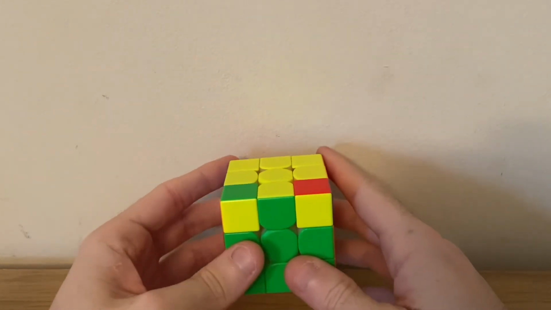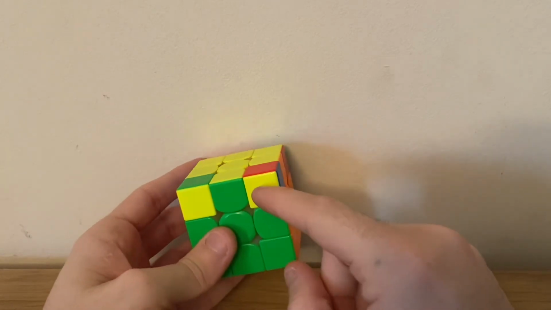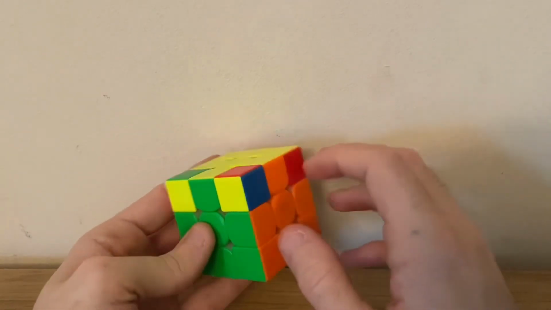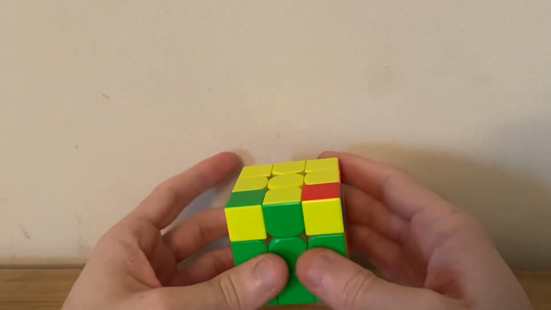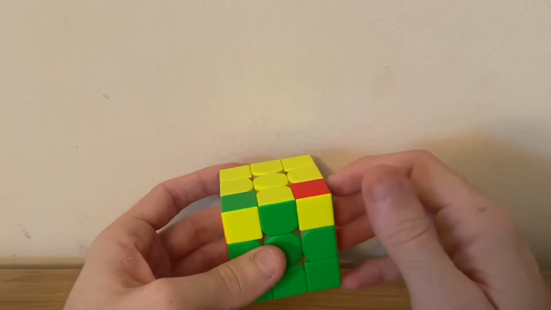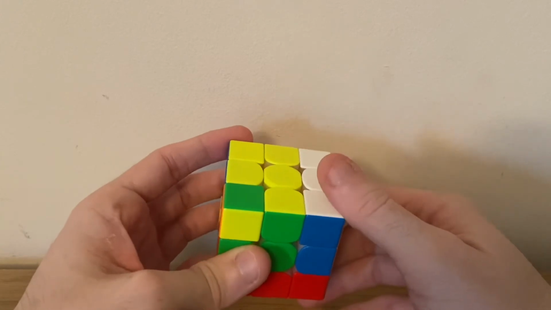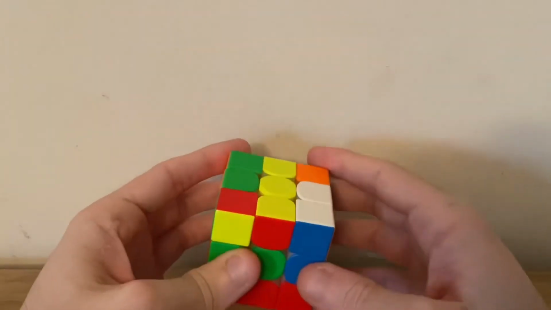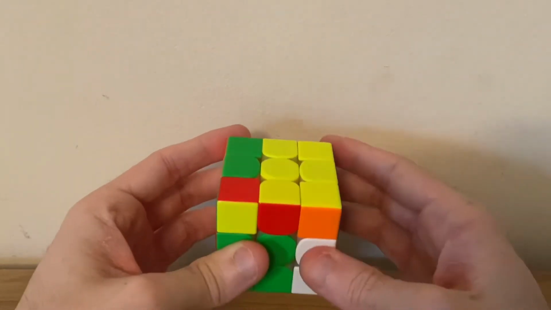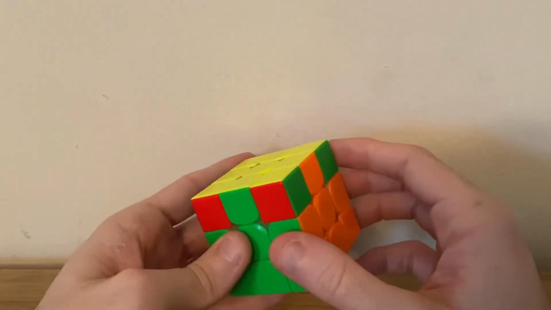This case is where the two corners are now facing in front of us rather than being towards the left. So hold it from this position and do this algorithm: R2, D, R prime, U2, R, D prime, R prime, U2, R prime.